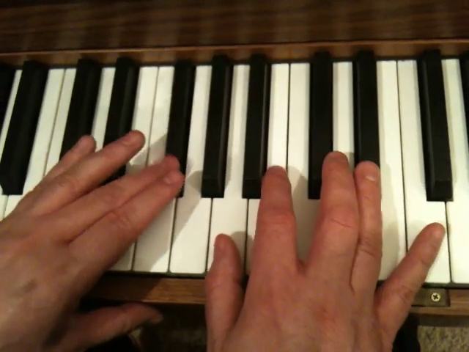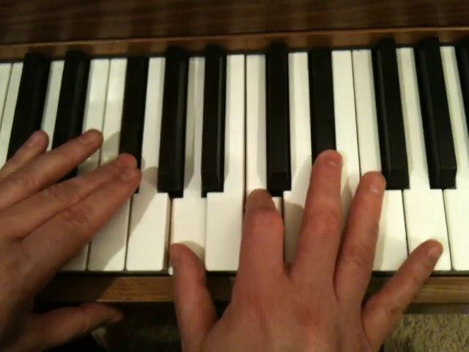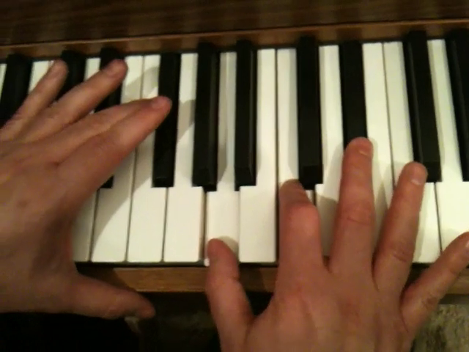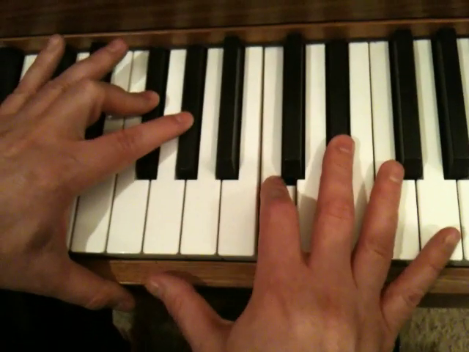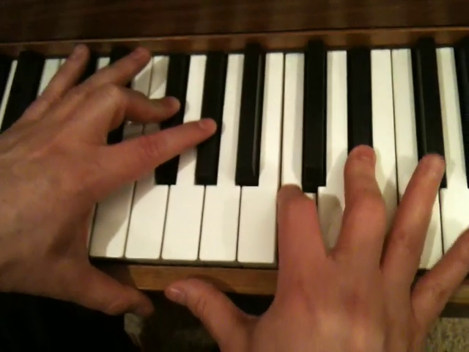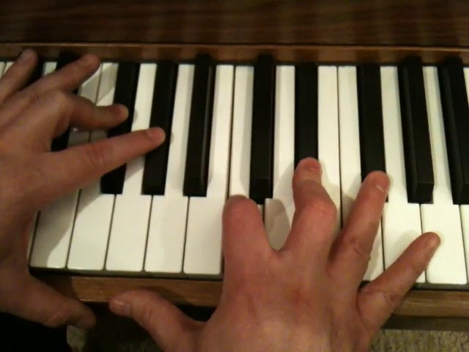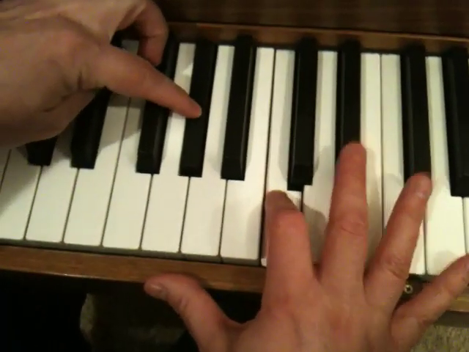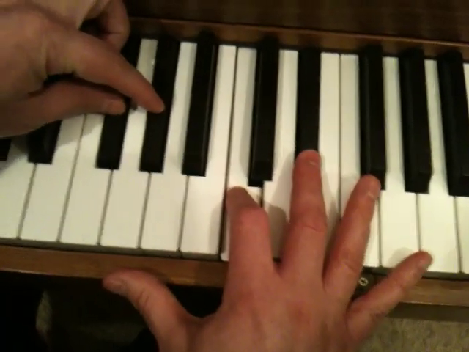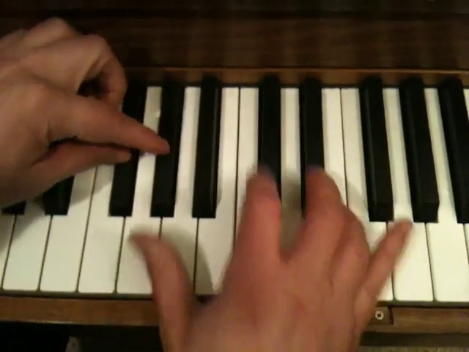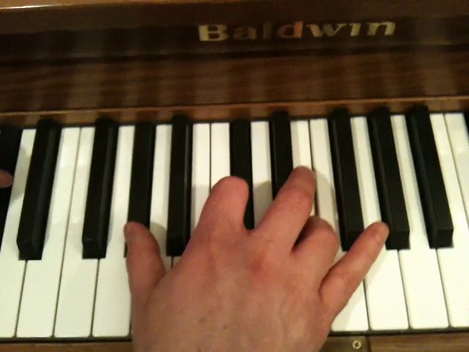Now you can also do the other three notes the same way. If you take this A and you lower it down a half step, now you have A flat, C, E flat, G flat, but the G flat is down here. So you have A flat, C, E flat, G flat, and it behaves as 5-7 of D flat major or minor. Okay?